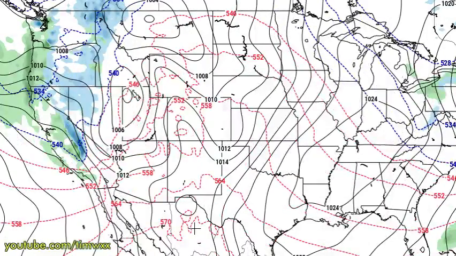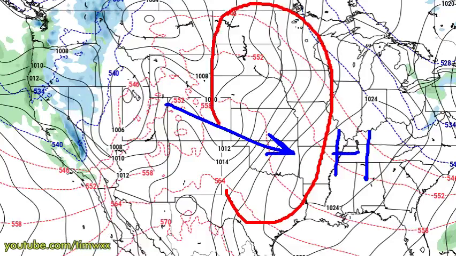For Saturday, still looks pretty quiet across the U.S. High pressure moving eastward into the southeast U.S., starting to get a little bit of warm air advection in the Central Plains. Here's our next Pacific system right here. And we can see a little bit of a front like that coming into Las Vegas, into Imperial, El Centro, Yuma.